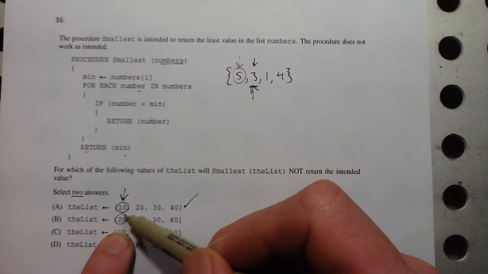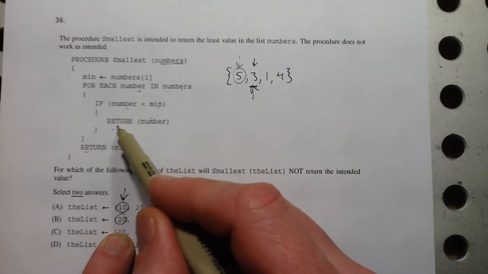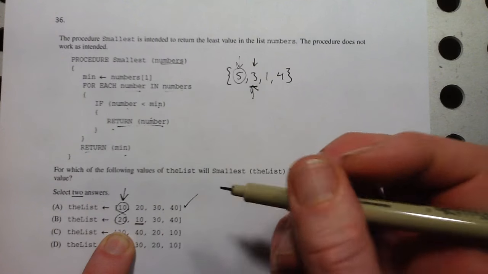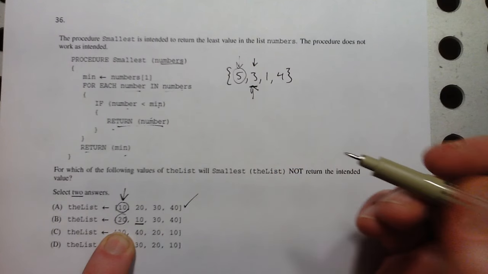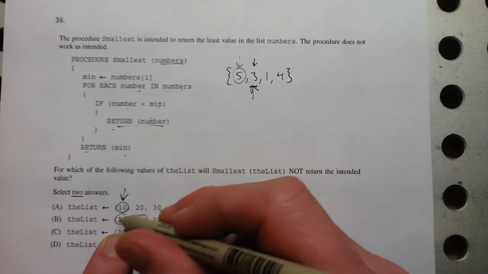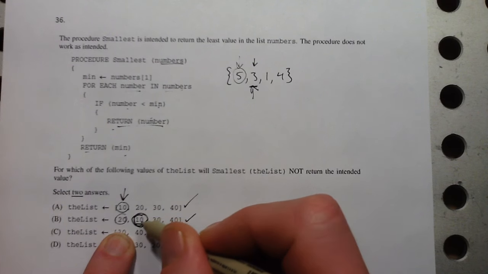And then for each number in numbers, if number is less than minimum, it's going to return the first thing that's smaller than that. So this one, it's going to return this. And that is actually the smallest thing in the list.